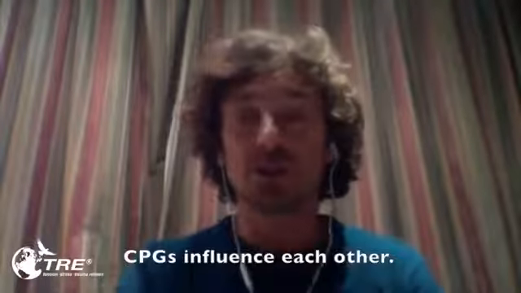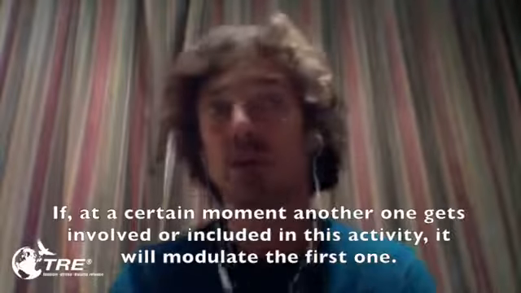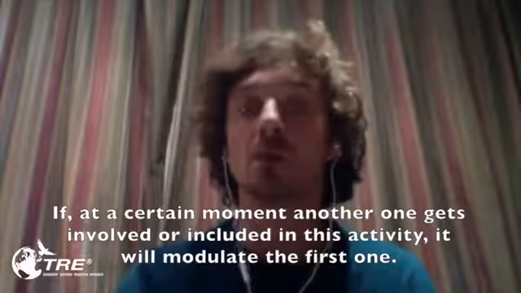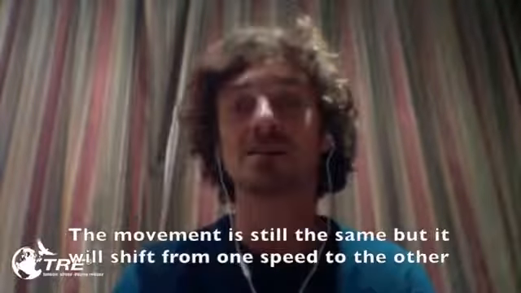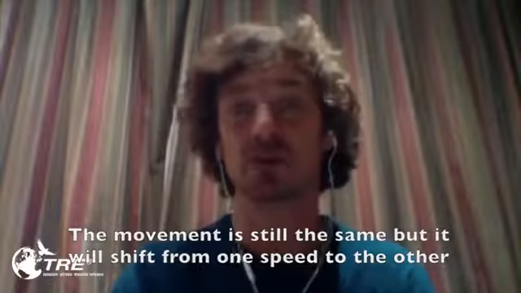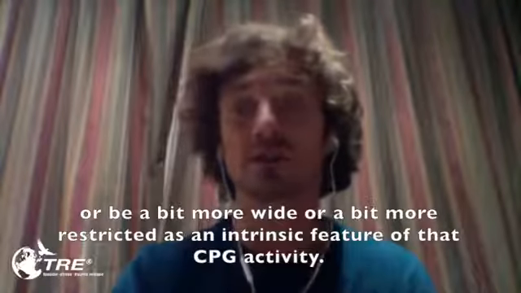Okay, and then we also know that CPGs influence each other. So if in a certain moment another one gets involved, included in this activity, it will modulate the first one, let's say. And also that they have different ways of functioning, almost like different gears, right? So in a sense, that's intrinsic in the activity of a CPG to be able to function at different gears. So the movement is still the same, but it will shift from one speed to the other, or be a bit more wide or a bit more restricted, as an intrinsic feature of that CPG activity. And all of that is in the service of helping the organism itself to restore some type of natural, healthy communication between the CPGs and the larger structure.